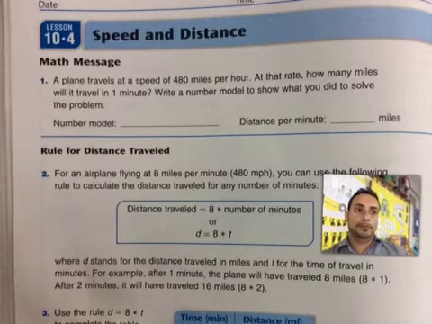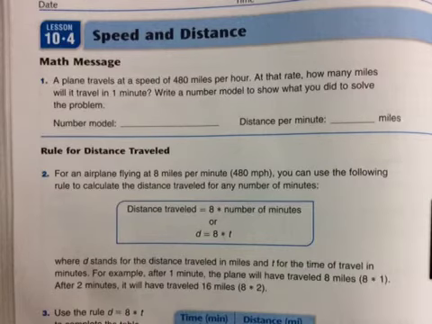For example, let's look at question 1. A plane travels at a speed of 480 miles per hour. This is telling you the rate of how much it can travel, 480 miles, in 1 hour. Okay, that tells you how fast it is going. This is how we measure speed.